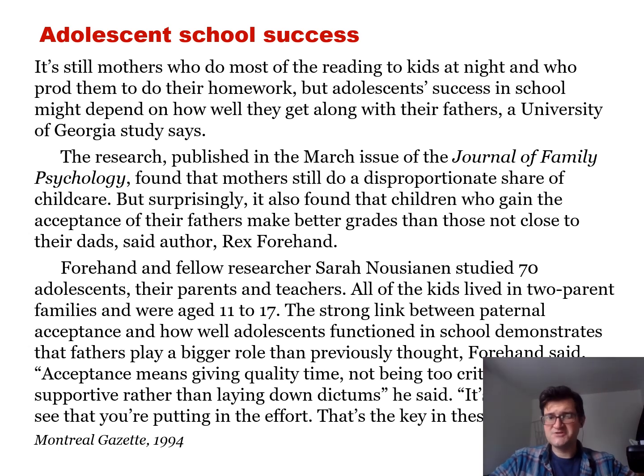And note that this is published in 1994, so I think that fathers continue to play a bigger role, but mothers continue to play a bigger role on average than fathers do. Just noting that. Acceptance means giving quality time, not being too critical, being supportive rather than laying down dictums. He said, it's letting them see that you're putting in the effort. That's the key in these findings.